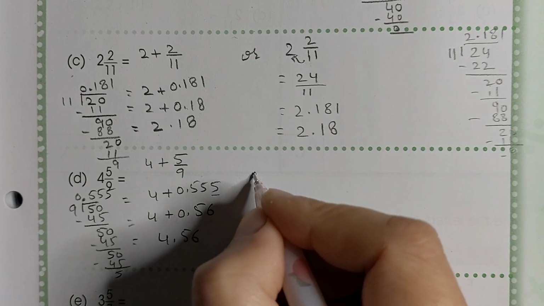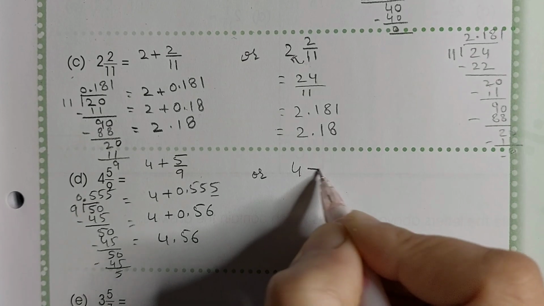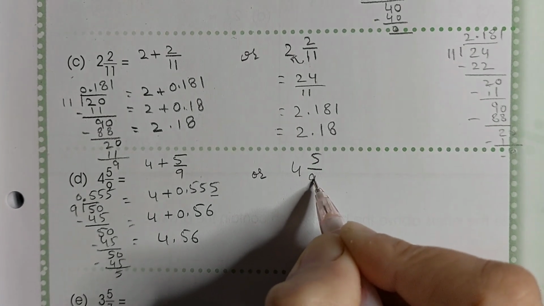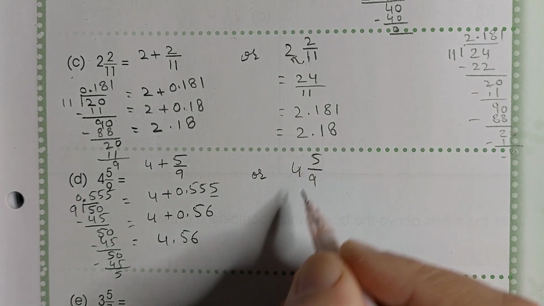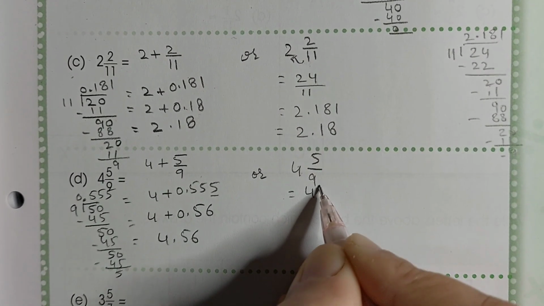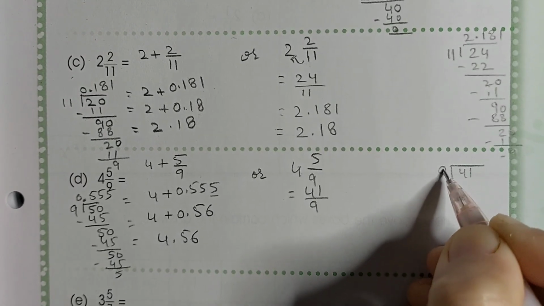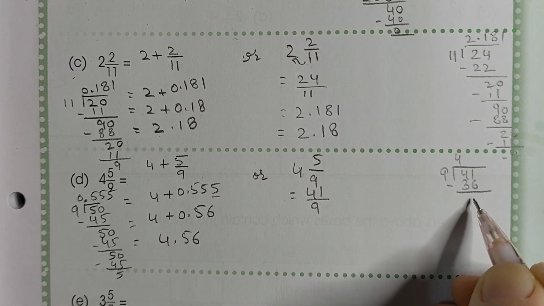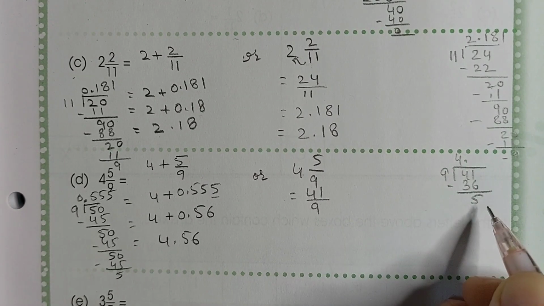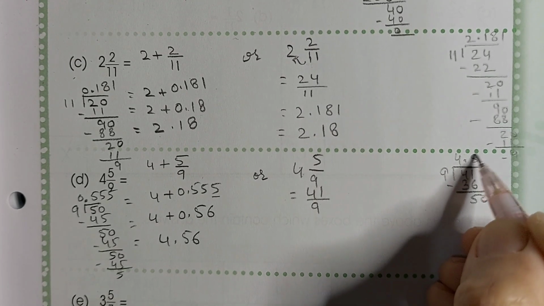Okay. Now move on. We can solve by the other method as well. That is 4 whole number 5 upon 9. Multiply: 9 fours are 36. 36 plus 5 is equal to 41. 41 upon 9. So we will put 41 inside 9. 9 fours are 36. What we will get? We will get 5 here. Put decimal, add 0. Now 9 fives are 45.